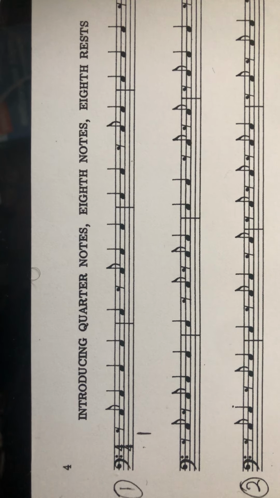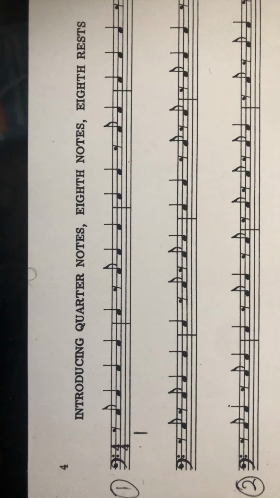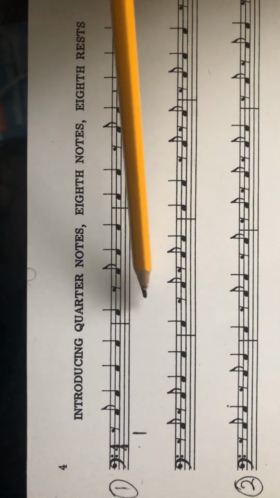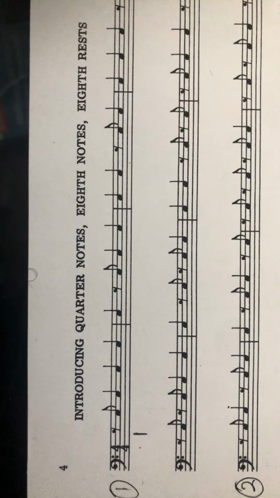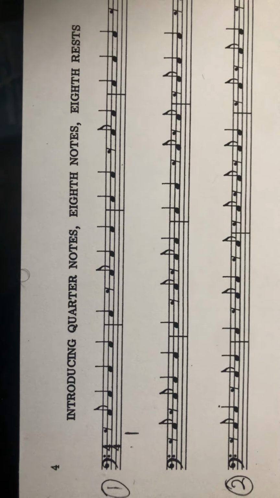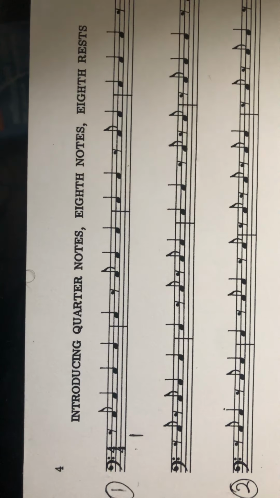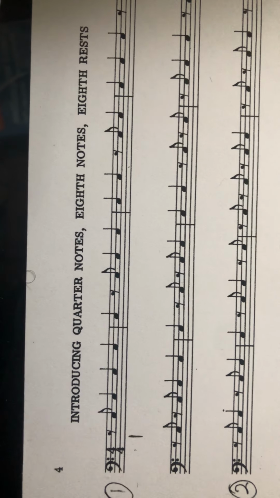Here is your rhythm analysis tutorial video for Worksheet 1, Exercise 1. We are only doing the first 8 measures: 1, 2, 3, 4, 5, 6, 7, 8. This is what I would like to see completed by the due date. As always, we are in 4/4. This covers quarter notes, eighth notes, and eighth rests.